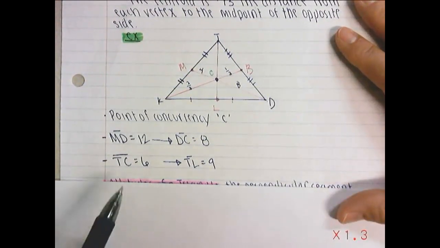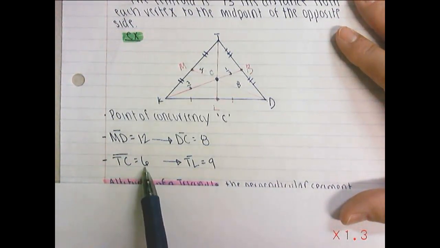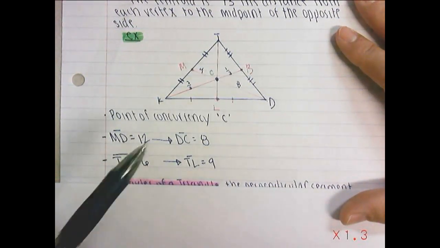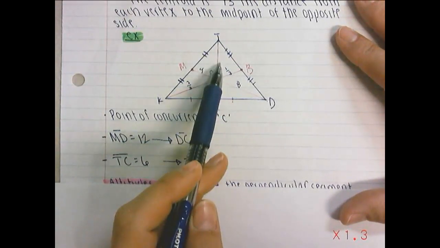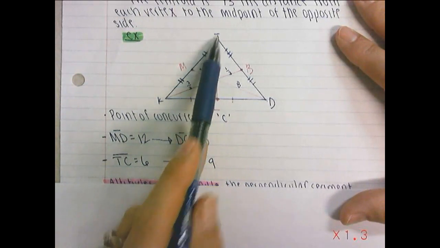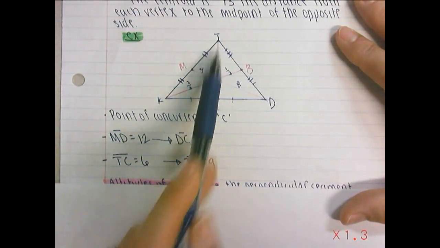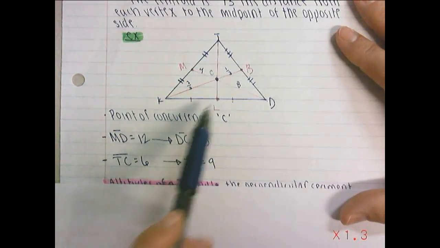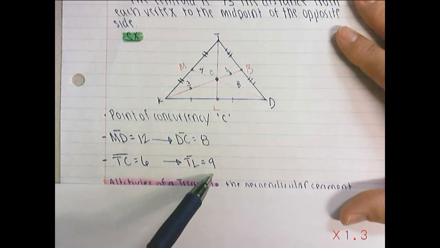And then again, if we're looking at TC, and we know that from T to C it's 6, and I wanted to know the whole TL, well, if this is 2/3, then another 1/3 would be 3, so 6 plus 3 would be 9.